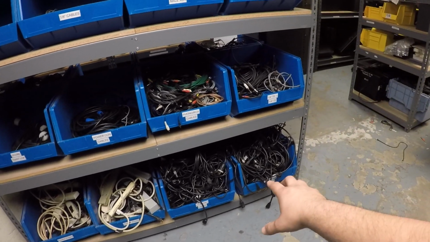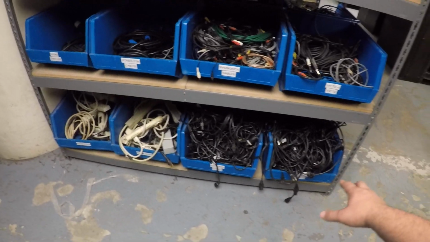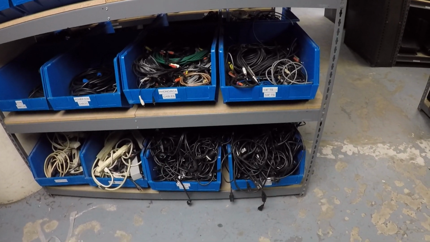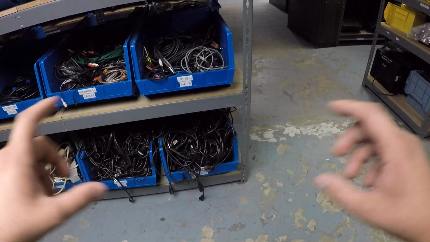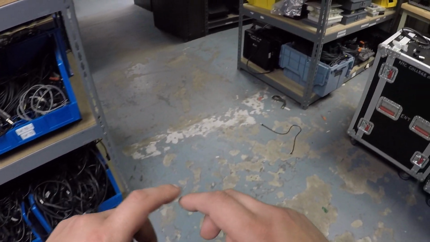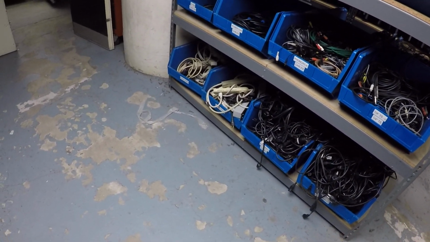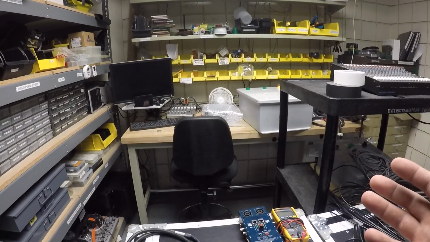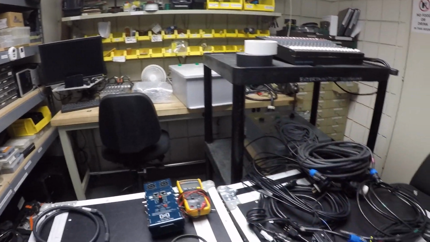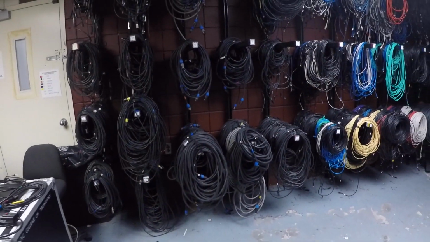You can tell we use these IECs a lot. This is the standard for equipment powering. So whenever you're plugging in, say, an amplifier or a rack-mounted power strip, it's probably going to be one of those. A couple more adapters over there, and a workbench specific for repairing cables and testing equipment.